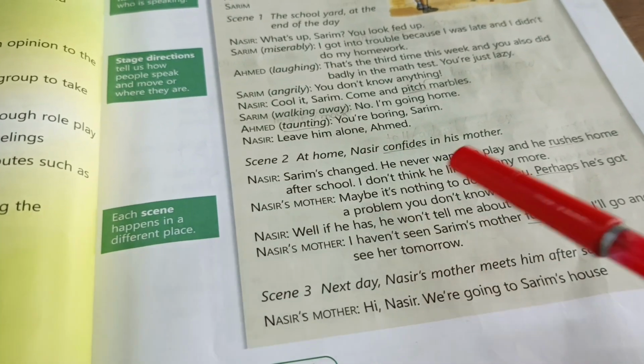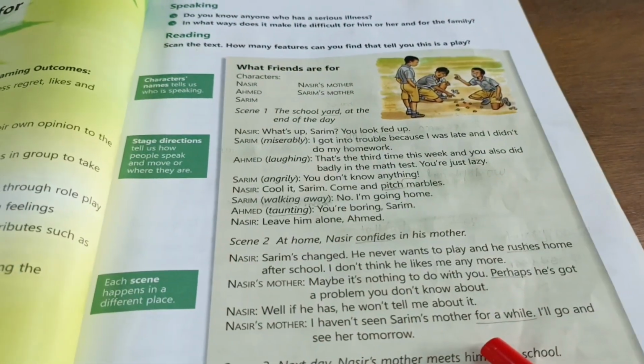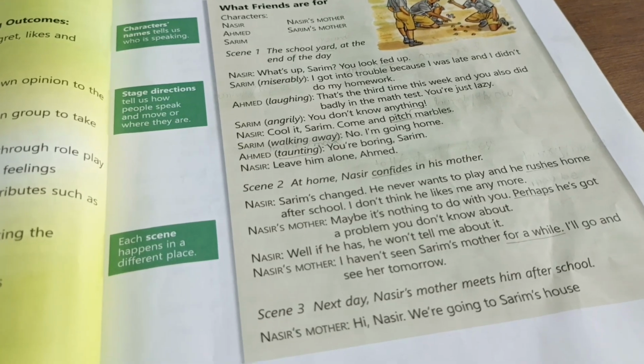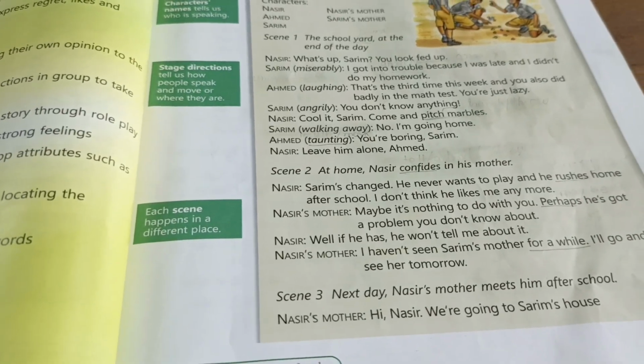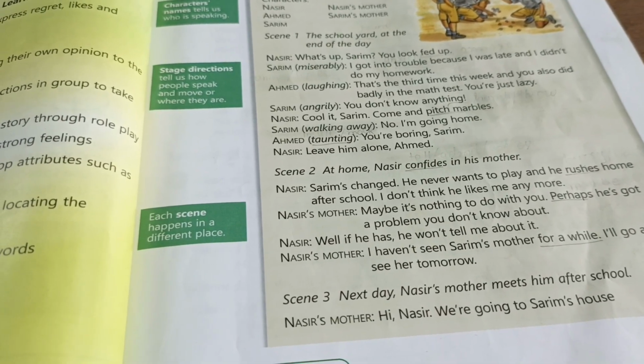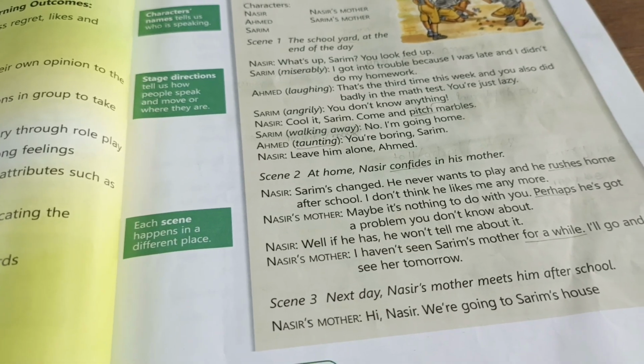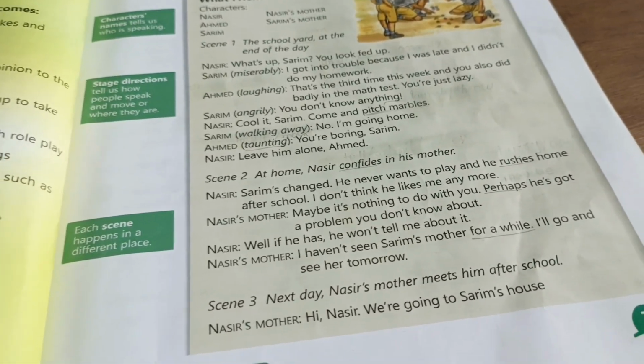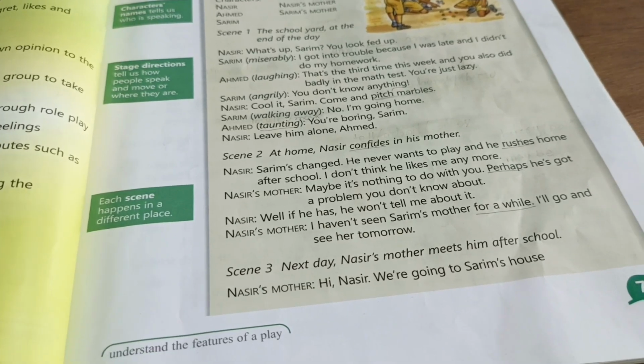In scene 2, Nasir is telling his mother that he thinks Sarim has changed. Sarim doesn't play with me anymore. He rushes back home. I think he doesn't want to be my friend. But she says, no, he might be having some issue which he's not telling you yet. We have to figure it out.